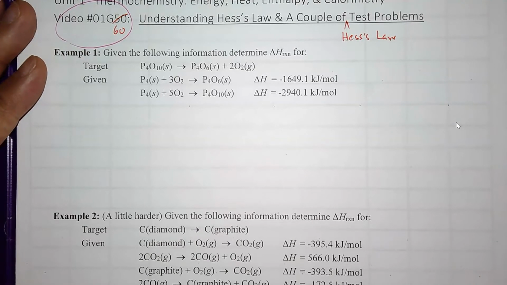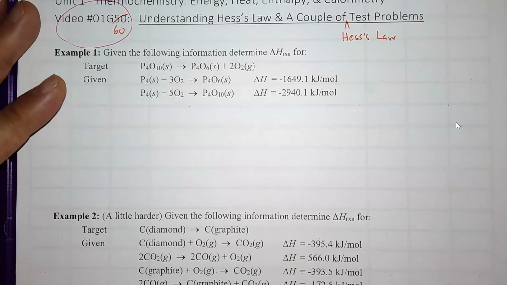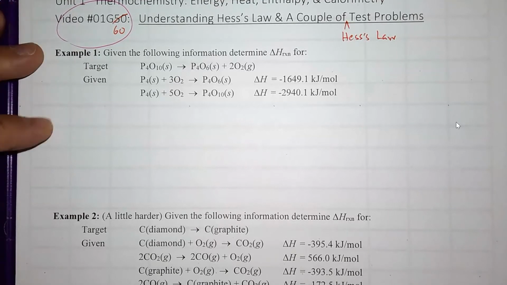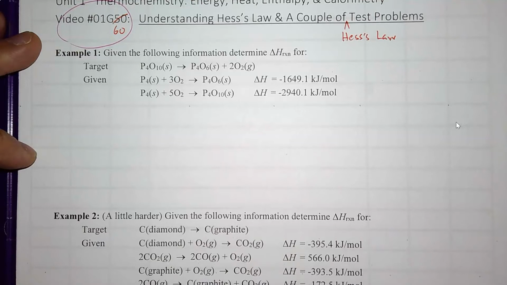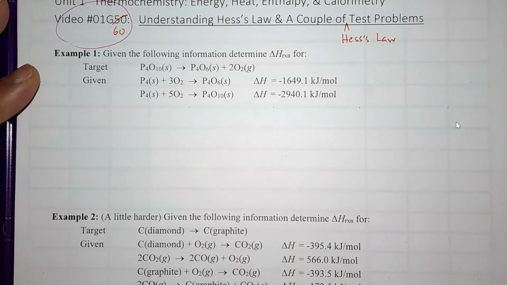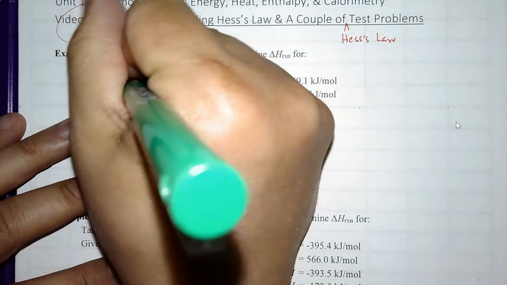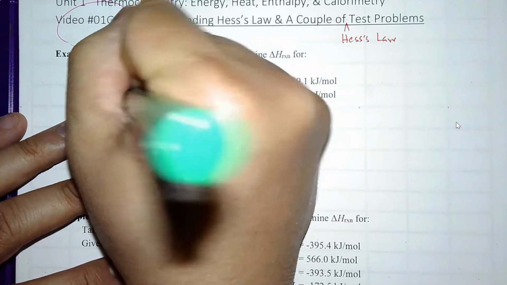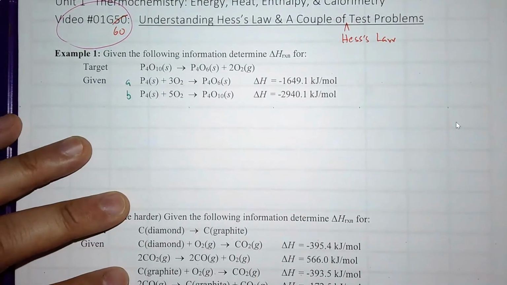Once you're done with the problems, go ahead and come back to the video, and I'll show you how I would do both of them. For me, I want to keep things as organized as possible. I'm going to label these given reactions A and B, and I'm going to label this one, oh, it's the target.